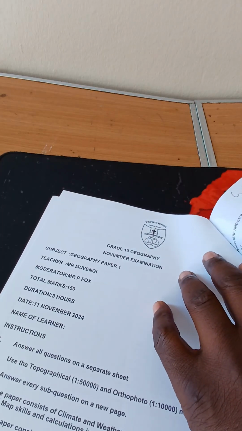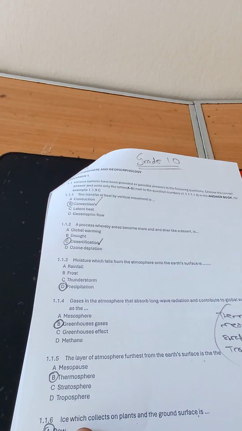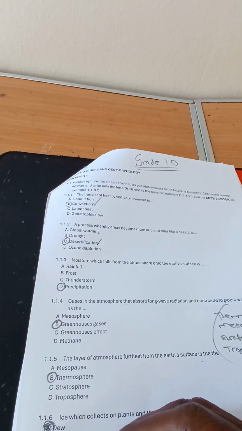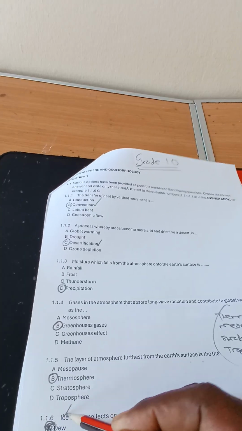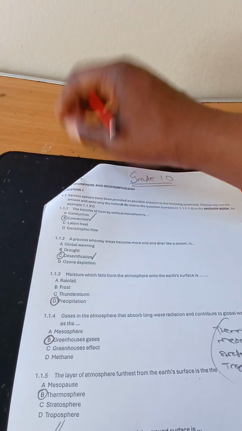Okay. What else do we have there? All right. So we have gone through the first part, which is 1.1. So this one is wrong. This is your frost. I didn't see the part that says ice. Let's correct this one. This is frost. Just to go through it again.